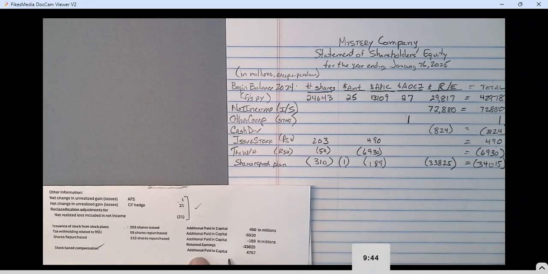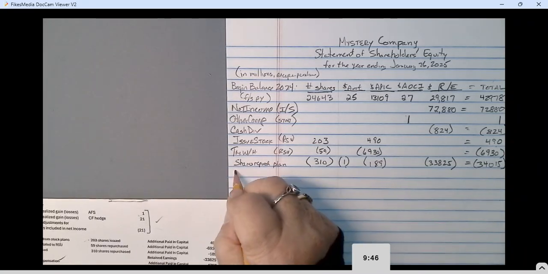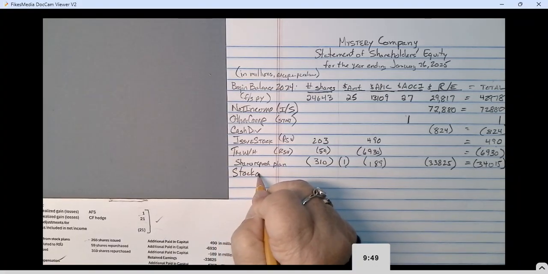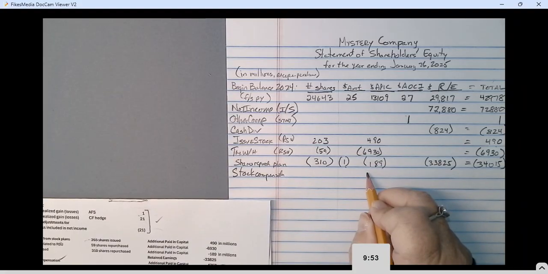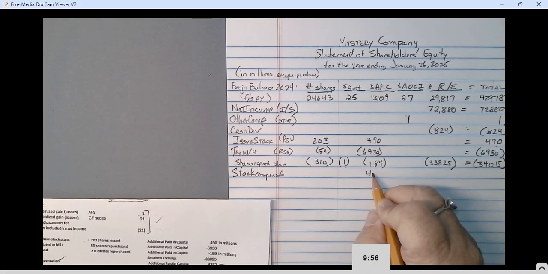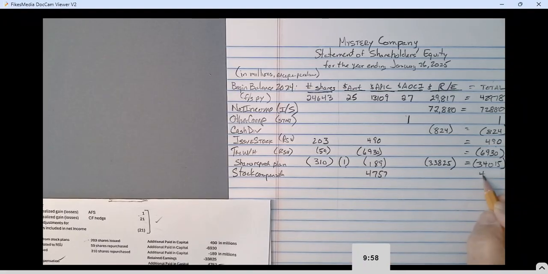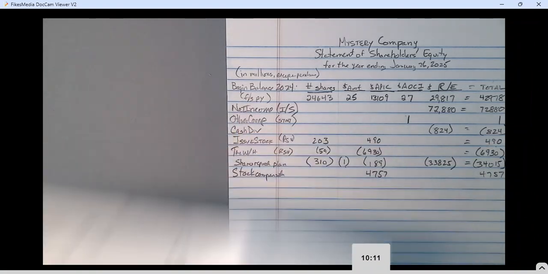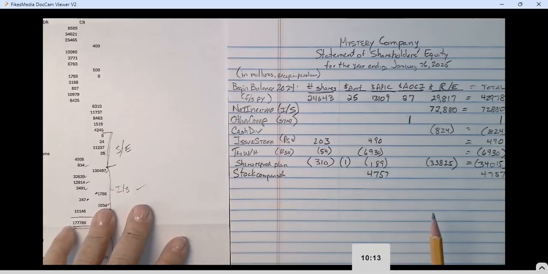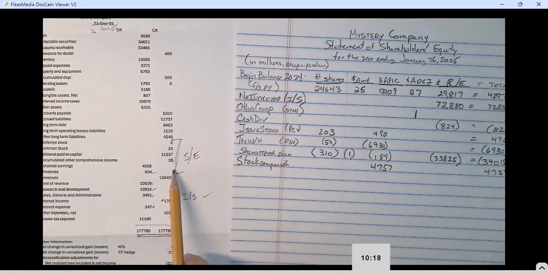And then we have stock compensation, and that came out of additional paid-in capital, 4757. Okay, for the stock compensation. So you've got to be able to see this from the data that you're given. Okay, so now we've identified all of these.